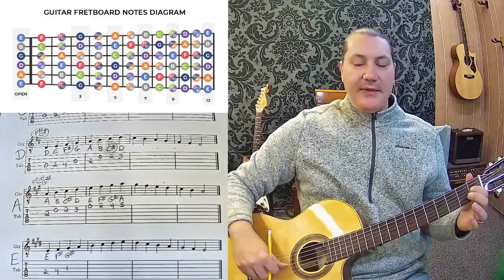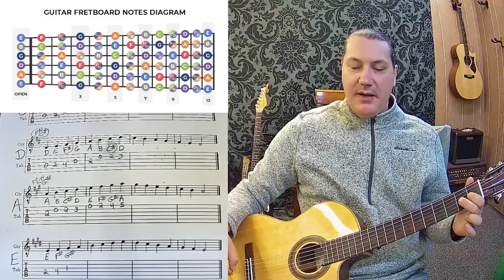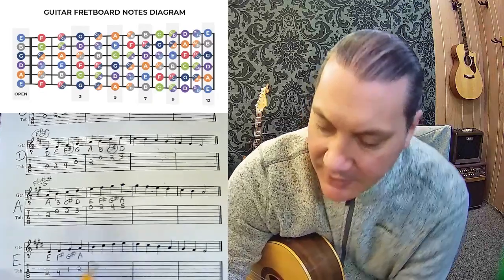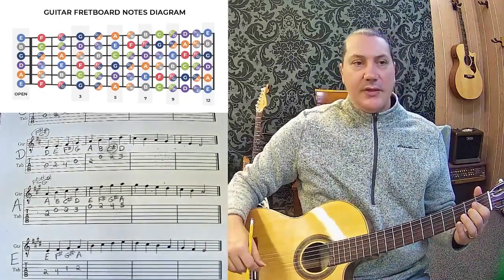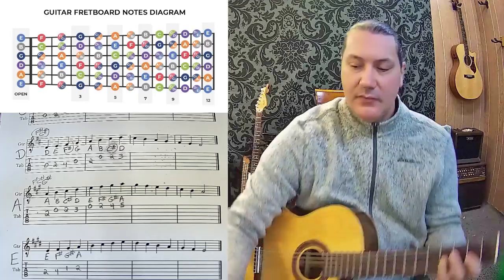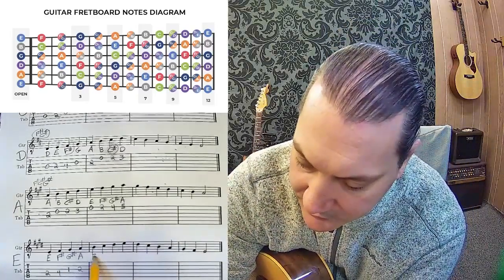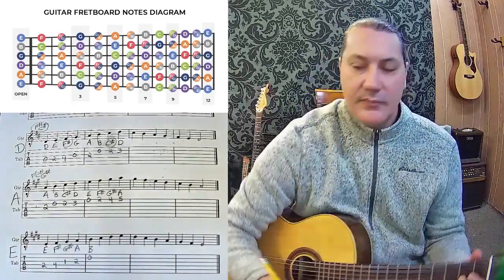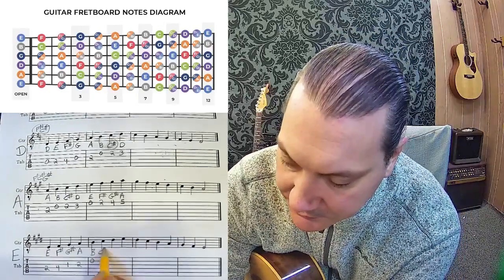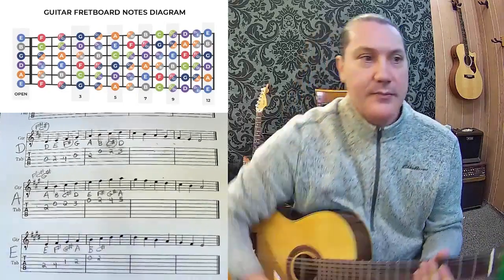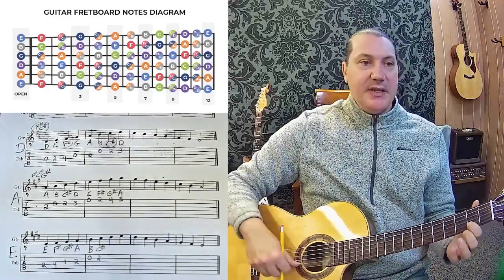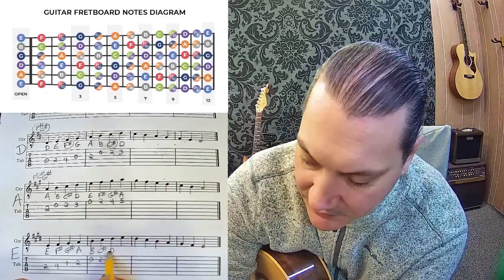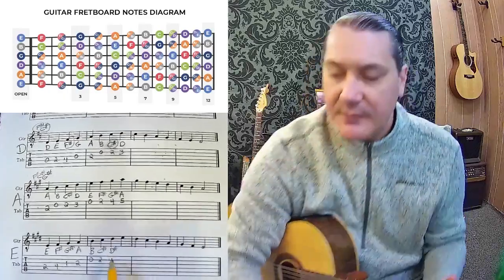Okay, now we need a half step. What's a half step higher than G sharp? The answer is A, fret 2. What's a whole step up from A? The answer is B. What's a whole step up from B? The answer is C sharp. We'll play fret 2, string 2. Okay, what's a whole step up from C sharp? The answer is D sharp, fret 4, string 2.